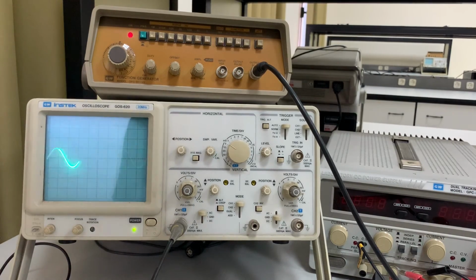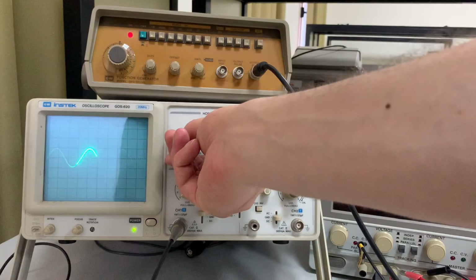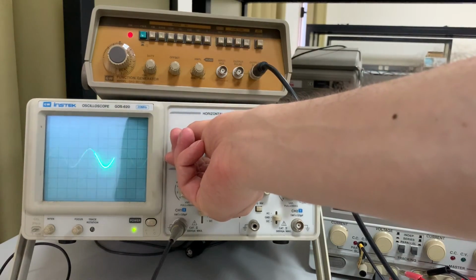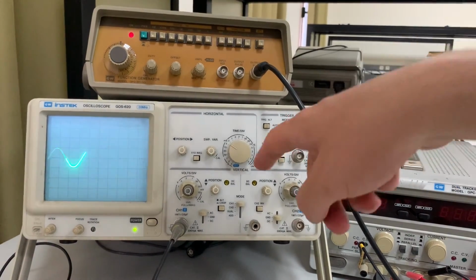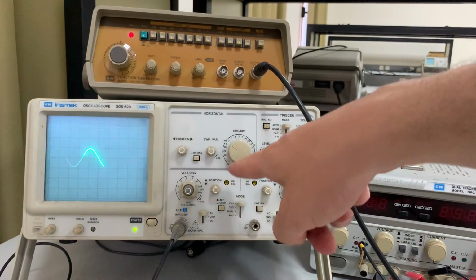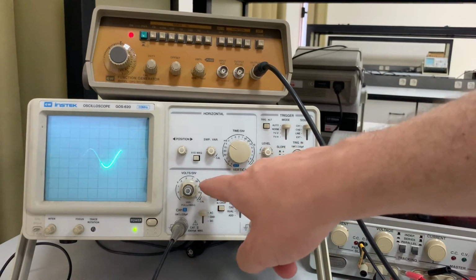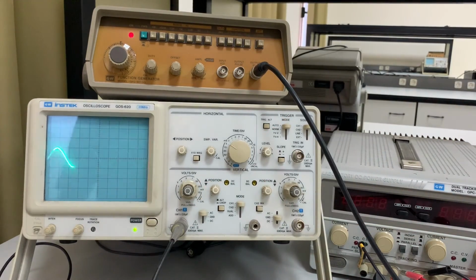So our waveform is like that. The horizontal sensitivity is 5 milliseconds per division and the vertical sensitivity is 5 volts per division. This is for the second waveform. Again, you are expected to sketch the figure and fill in the blanks in the lab manual.